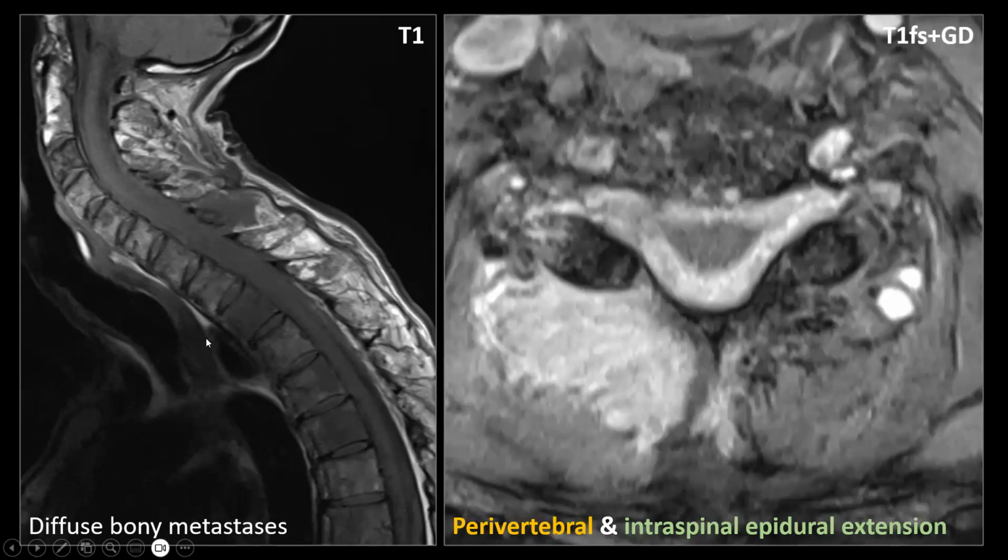This was a patient with bony metastases. Look at the diffusely inhomogeneous signal on T1-weighted images due to the presence of metastatic infiltration of the vertebral bodies and also the posterior vertebral elements. And on T1-weighted images with FATSAT and gadolinium, we saw at one of the lower cervical levels a very large soft tissue component involving the right paraspinal muscles and also the epidural space surrounding the spinal canal. A final illustration, and here we have the paraspinal component and here the epidural component.